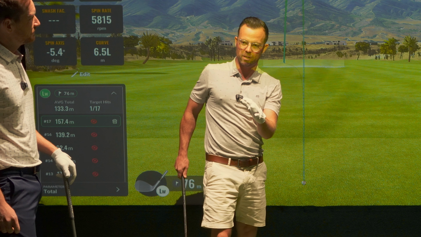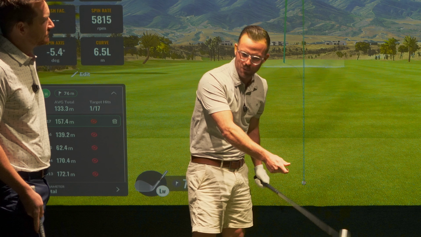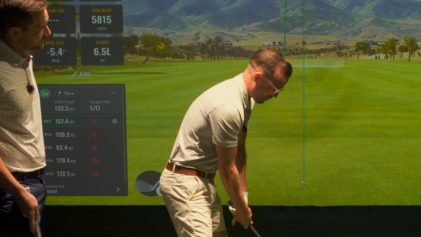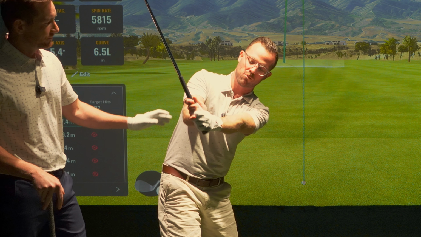Once you work through these checkpoints, then you can start to figure out which one you need to focus on. Obviously we can't do them all at once in the golf swing. We'd have one of the slowest backswings known to mankind. But let's move into lead arm level to the ground to here, right?